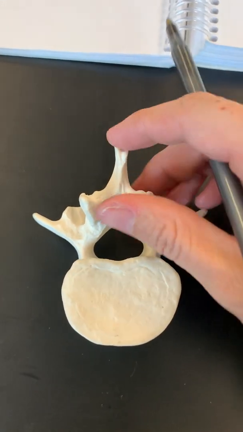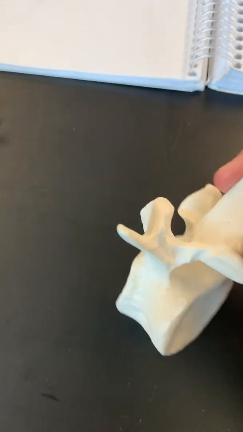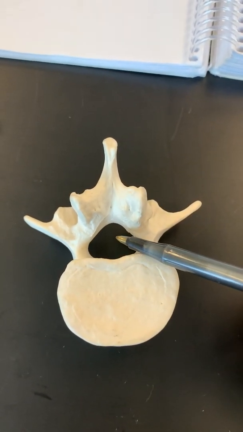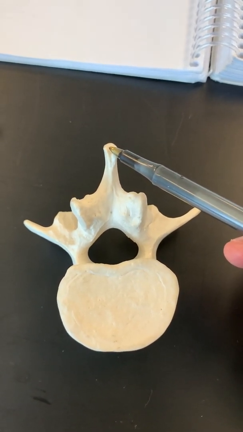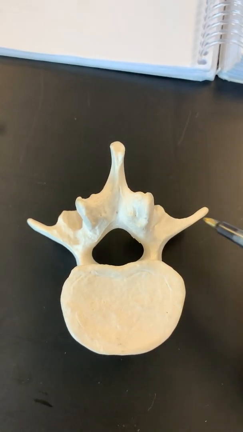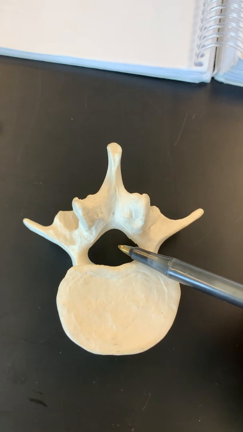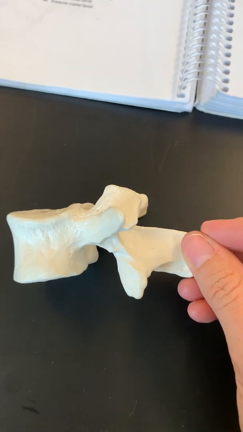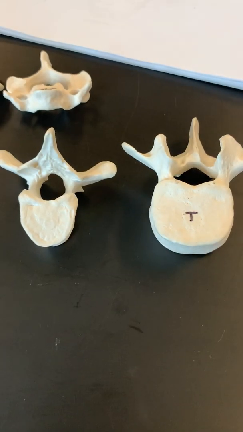Lastly, we have the lumbar. Side view or lateral view looks like a moose, in my opinion. Superior view, we have the body, vertebral foramen, spinous process. This one has a better view of the superior articular process here, and then the transverse process. Be able to identify the body, vertebral foramen, spinous process, and tell me the name of the vertebrae. In this case, it is the lumbar. The body on this one, compared to others, is significantly bigger.